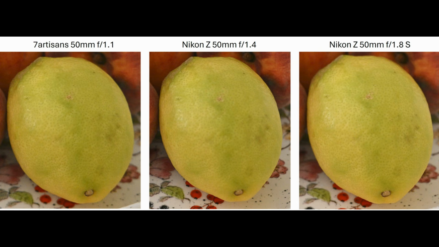It's not only a matter of brightness, it's also a matter of balance between different wavelengths. The 7Artisan portrays this lemon differently. There are more nuances to the colors, to the hues in that lemon. And it looks much more similar to the way it looks to the naked eye. The Nikon 50mm f1.4 is somewhere in the middle.